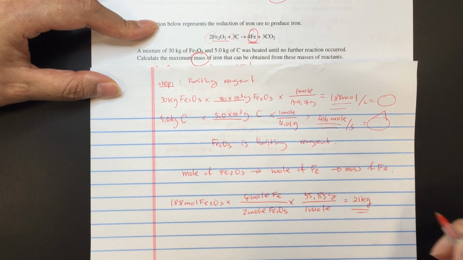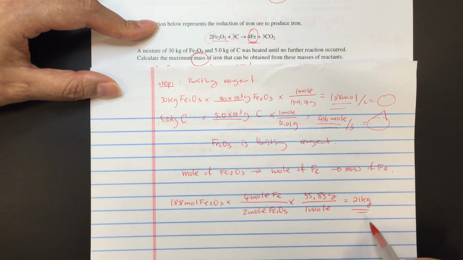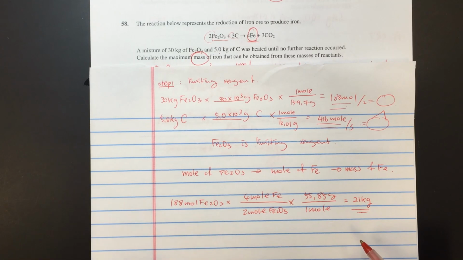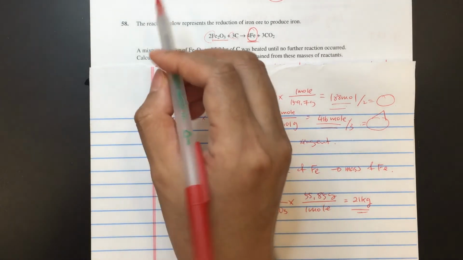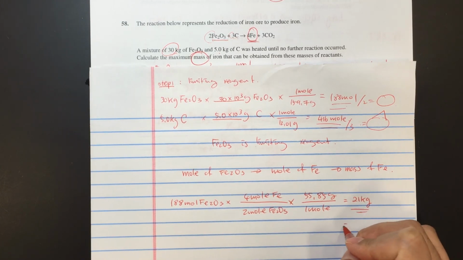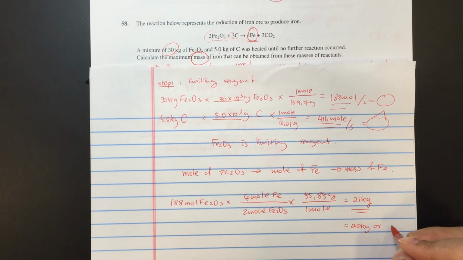Okay, the number of significant figures for this is 2. Or actually the correct number of significant figures for this question is 1, right? Because it's 30 kilograms. But you can say 20 kilograms or 21 kilograms. Okay, 2 is still acceptable because 1 significant figure is pretty low.